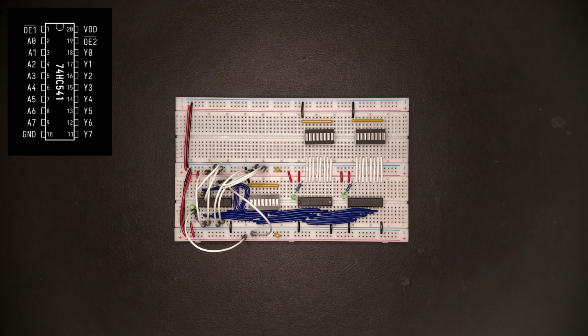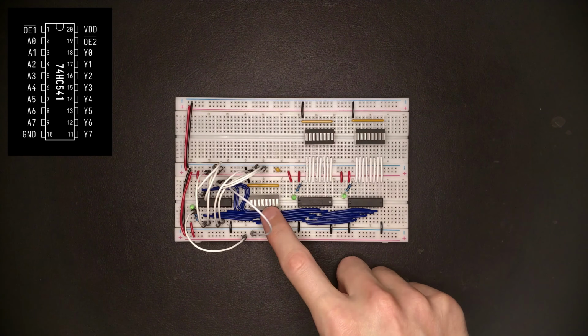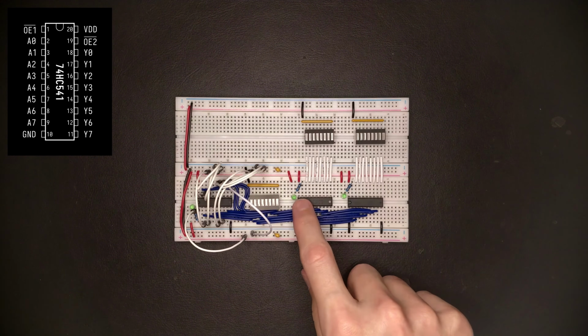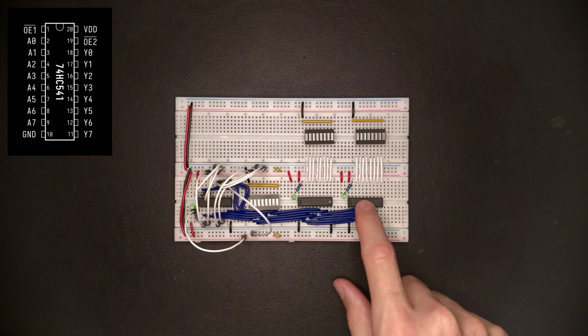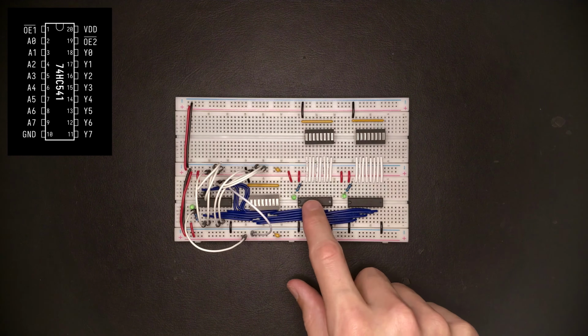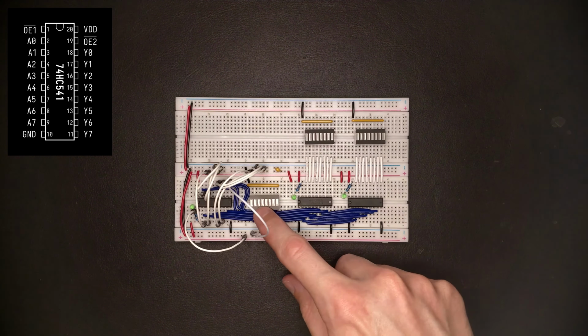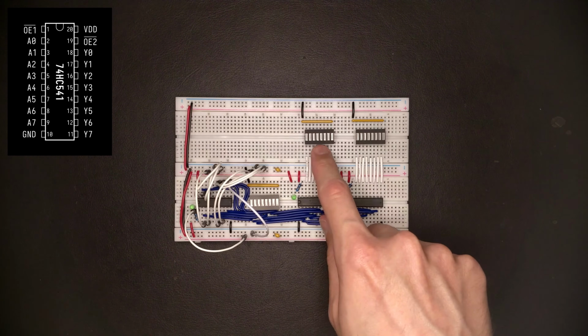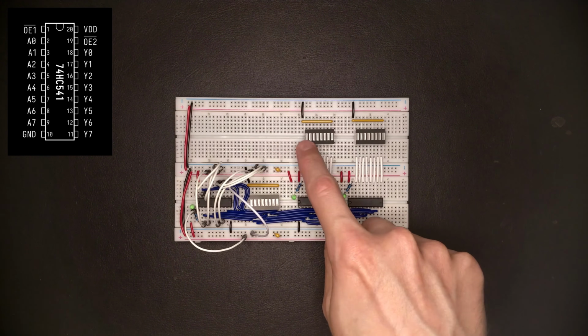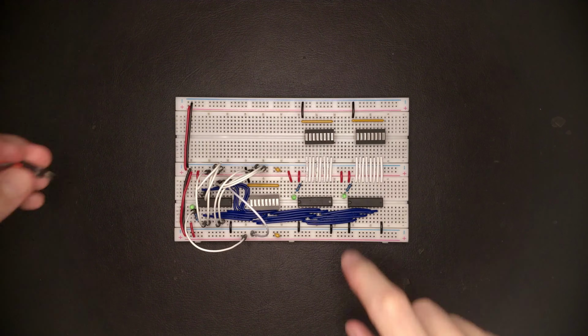What this should now allow us to do is store a value in the register, and then by enabling the outputs of these two chips, we should be able to selectively grab that piece of data and actually put it onto the read bus and make it show up on the LEDs.